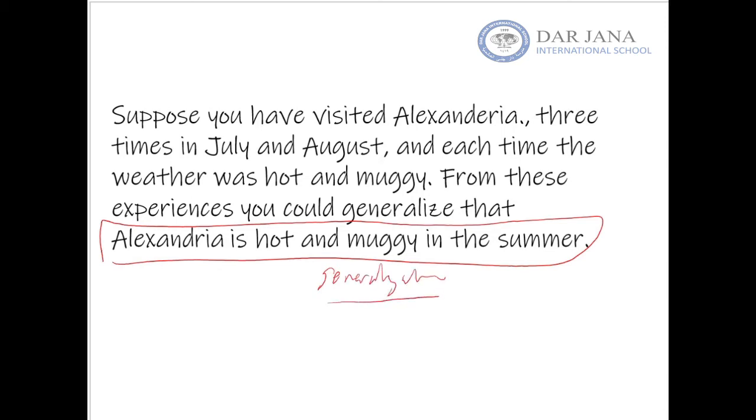Right? So it's based on facts and experience. First, you went there 3 times. That's enough times, and that's during July and August. That's during the summer. And each time the weather was hot and muggy. Okay? Therefore, based on experience and the facts you have, you can conclude that Alexandria is hot and muggy in the summer. And notice that this one is more general than the first one.